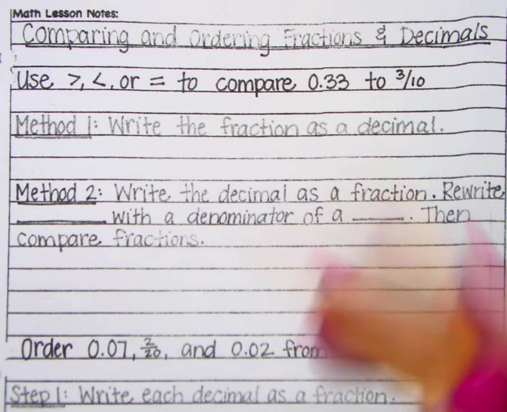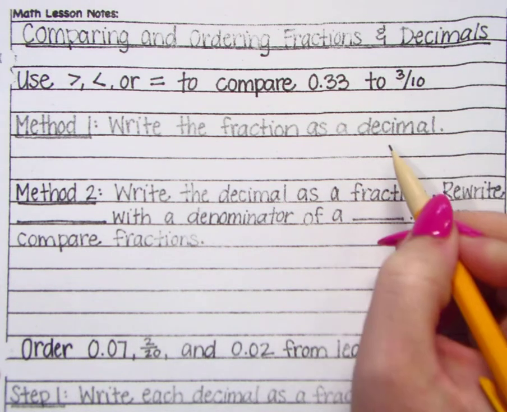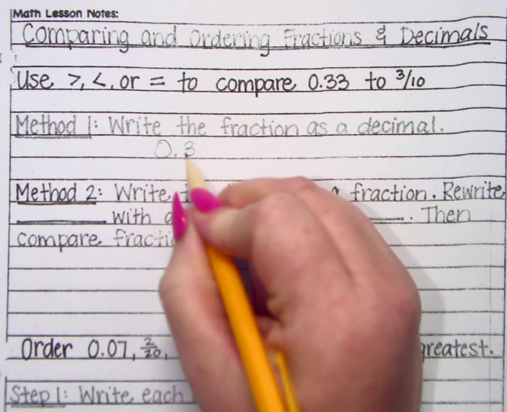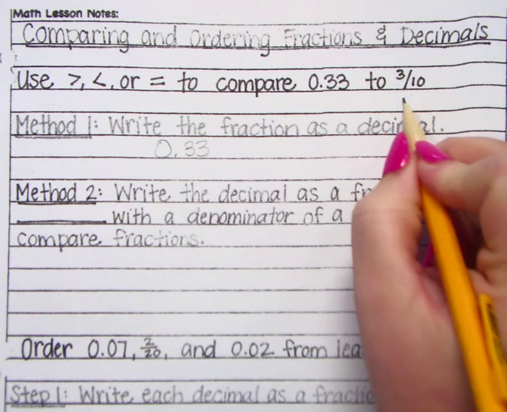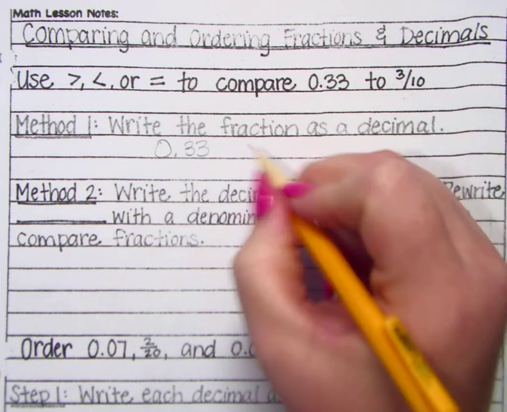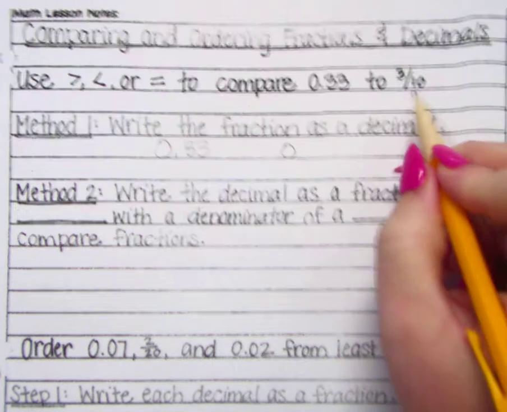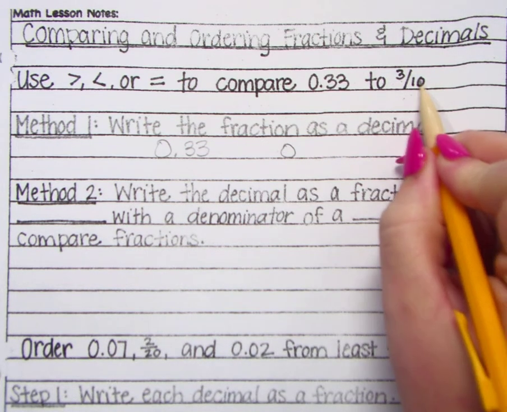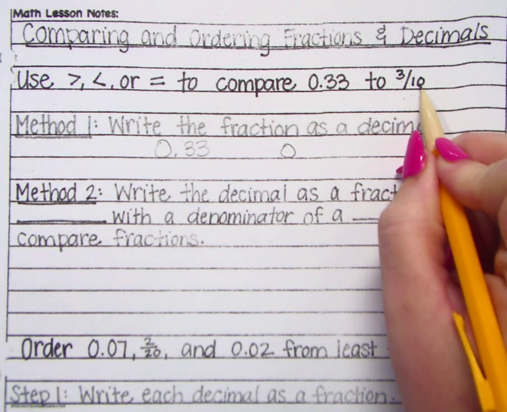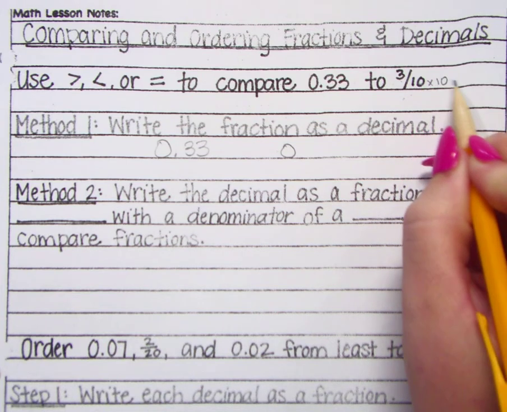So when we change 3/10 to a decimal, we write our first one. We've got 33 hundredths. Then we need to change this 3/10 into a hundredths decimal. So we've got 3/10 here, and we want to make that equal to 100. So what do I have to do to this 10 to get it to be 100? Well, I know 10 times 10 gives me 100.